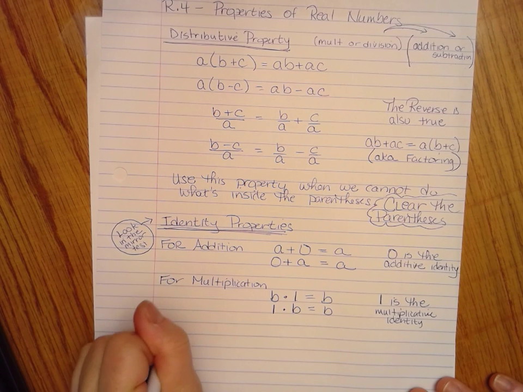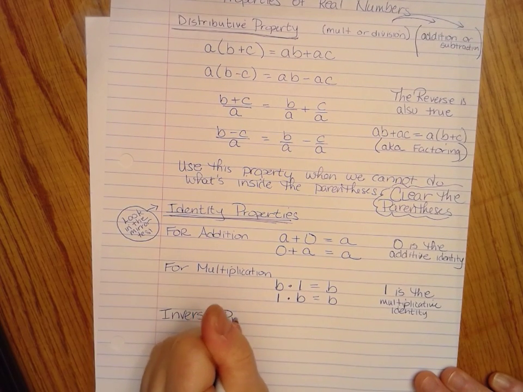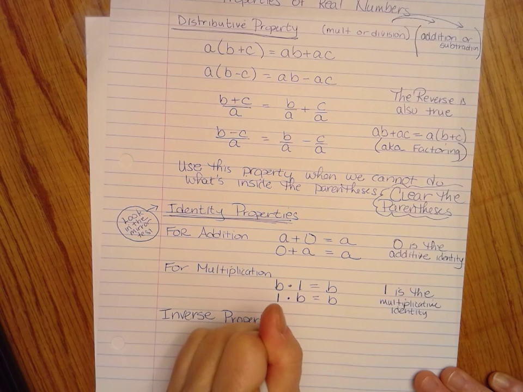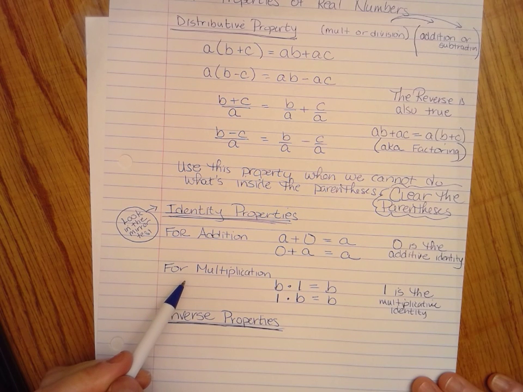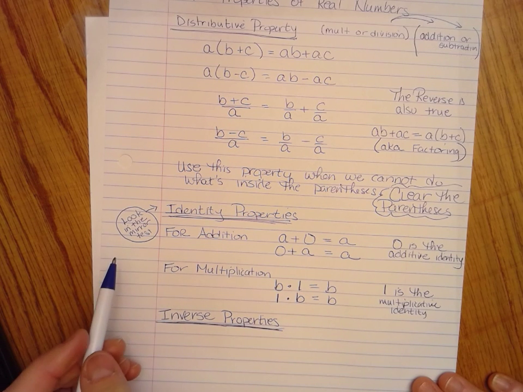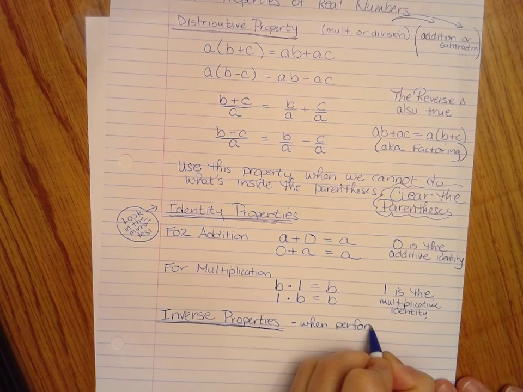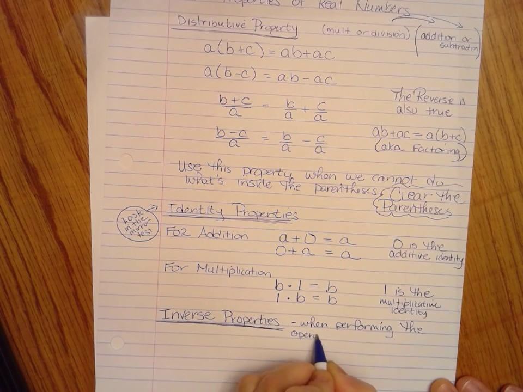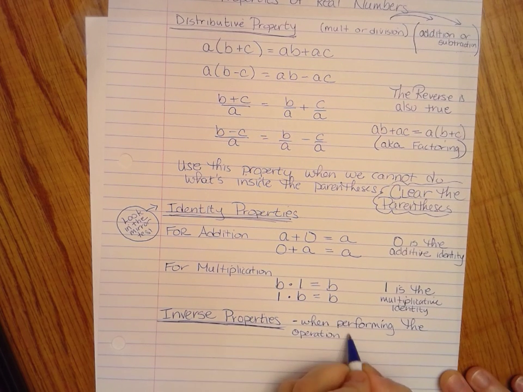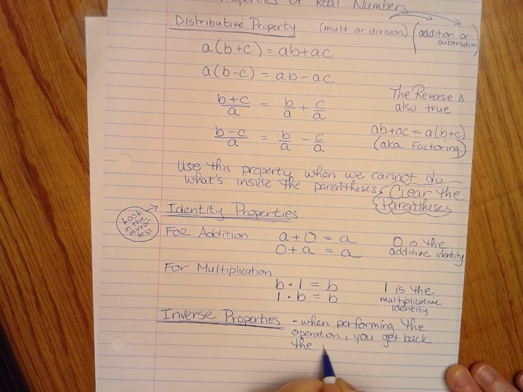The inverse properties we've already discussed. But in general, the inverse properties are such that when performing the operation, you get back the identity.